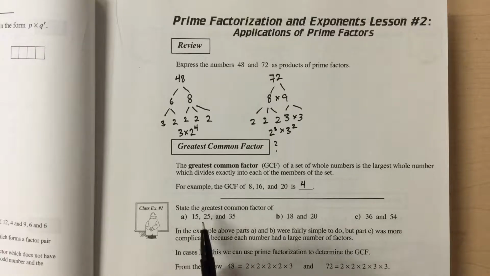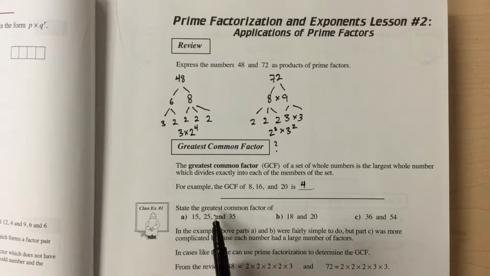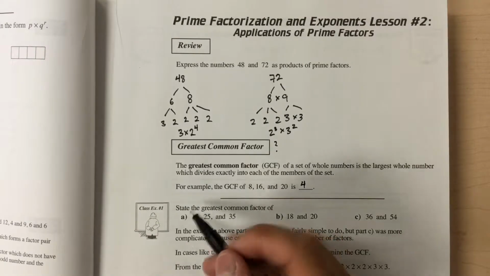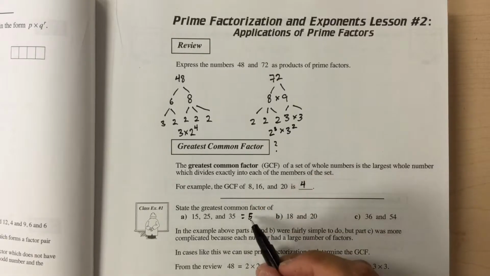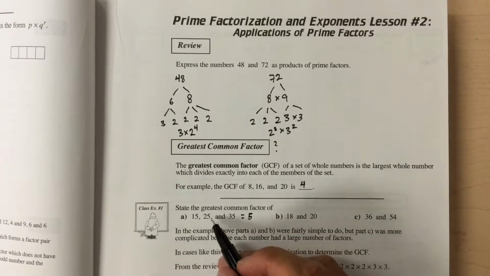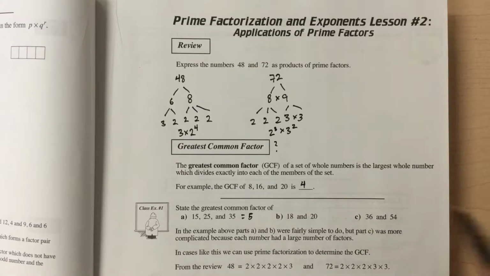I'm going to do just one example for saying the common factor of A, B, and C, class example number 1. So if I say the greatest common factor of 15, 25, and 35, that would be equal to 5. And the 5 goes into 15 3 times, goes into 25 5 times, and 35 7 times.